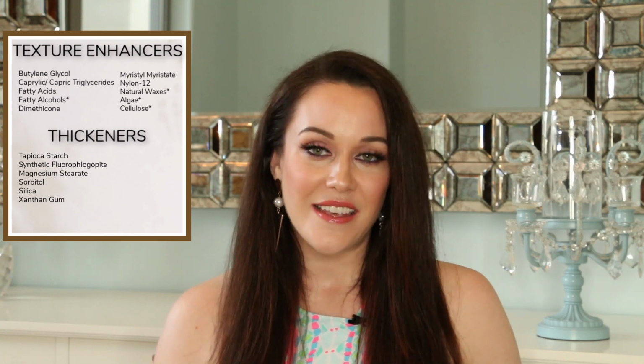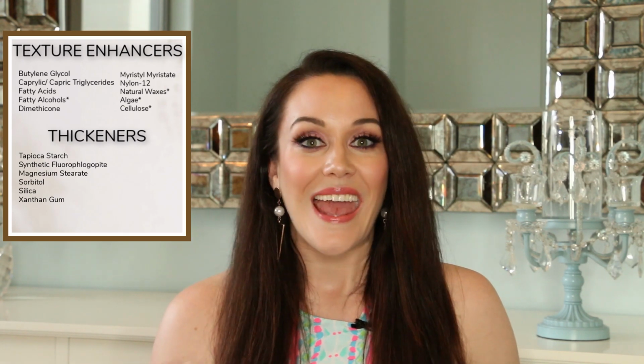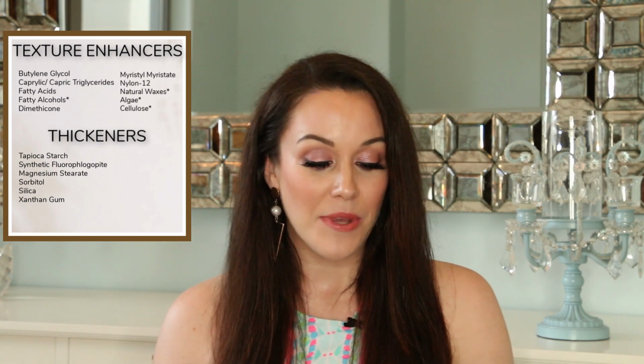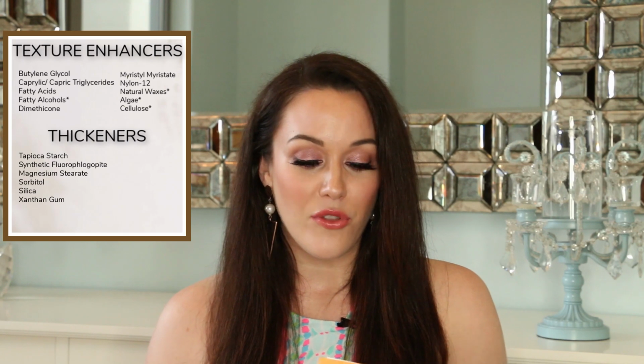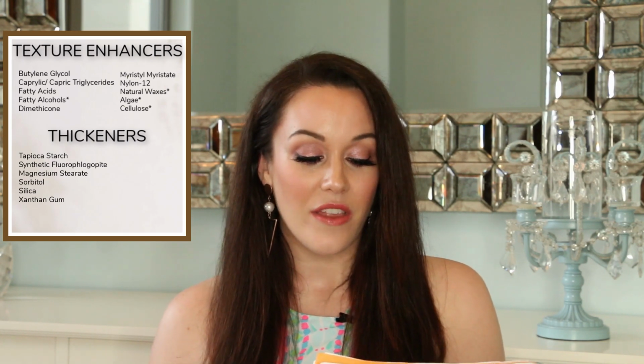You can see in my list that some of these are starred, and the ones that are starred are also thickeners, and thickeners do exactly what they sound like they're going to do. They thicken up the formula. Other thickeners include tapioca starch, synthetic fluorphlogopite, magnesium stearate, sorbitol, silica, and xanthan gum.